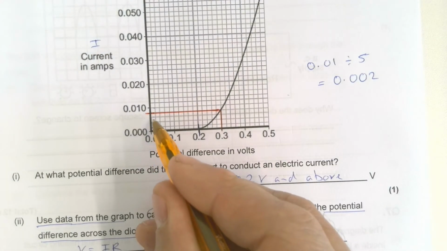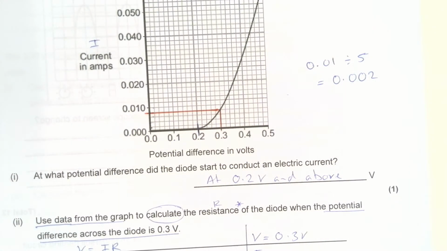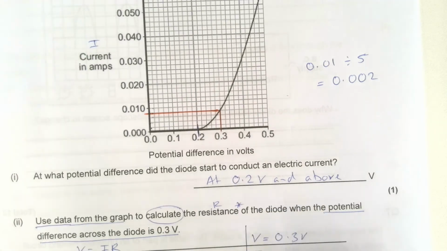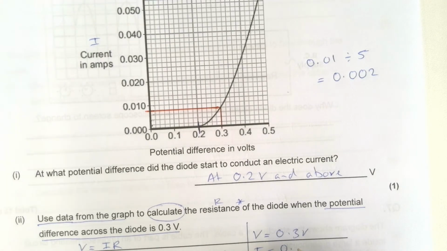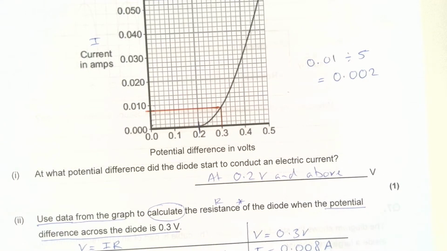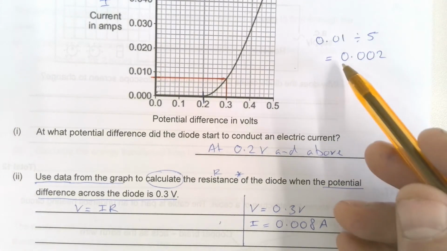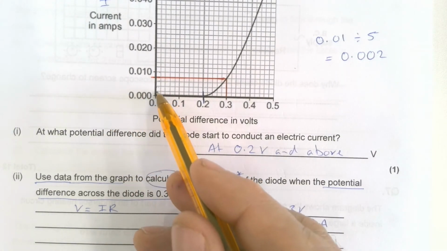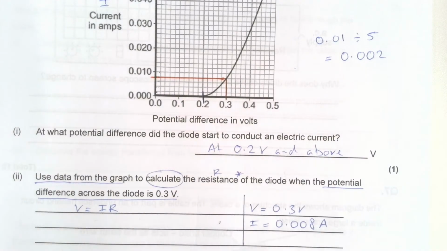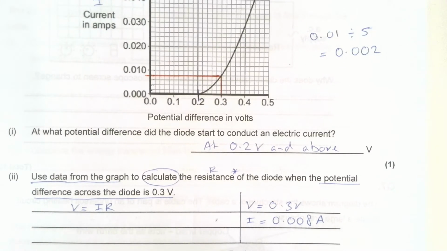And I've got 1, 2, 3, 4 of them, so times 4, I is equal to 0.008 amps. Okay, that's a tricky one. It's a difficult graph to read, so you can see there how I've done it. I've deliberately worked out how big one little square is, and there are 4 of those little squares, so 4 times that gives me the value 0.008.